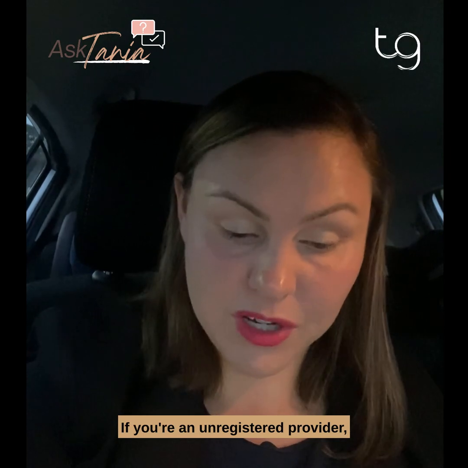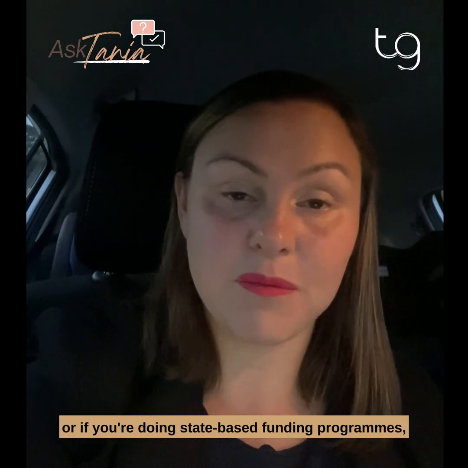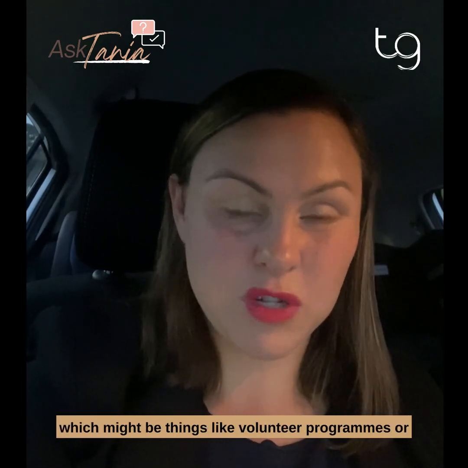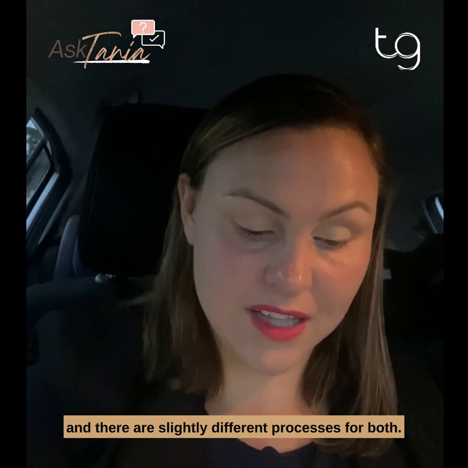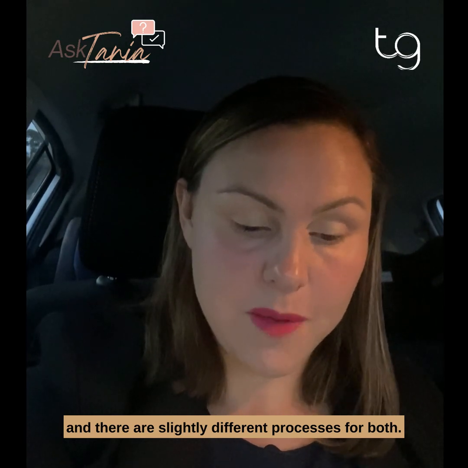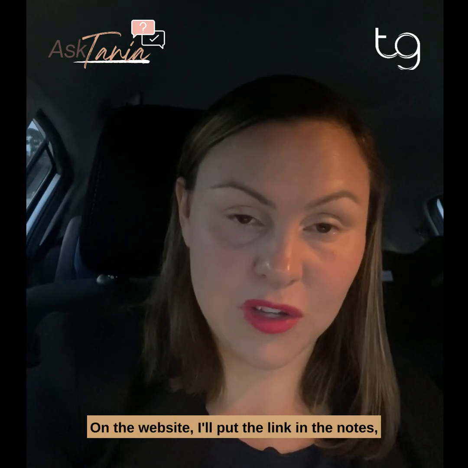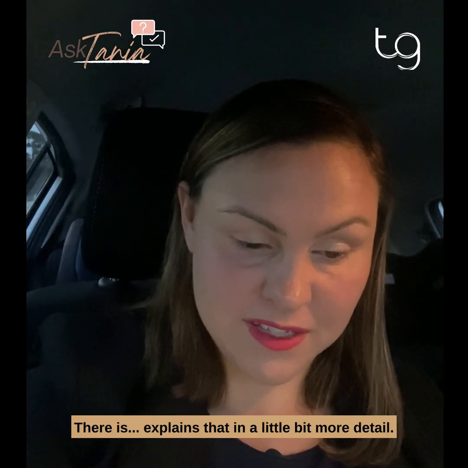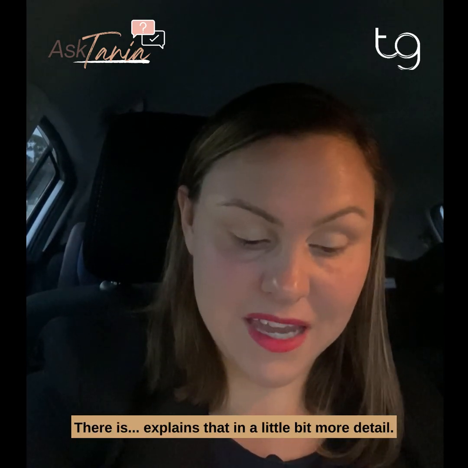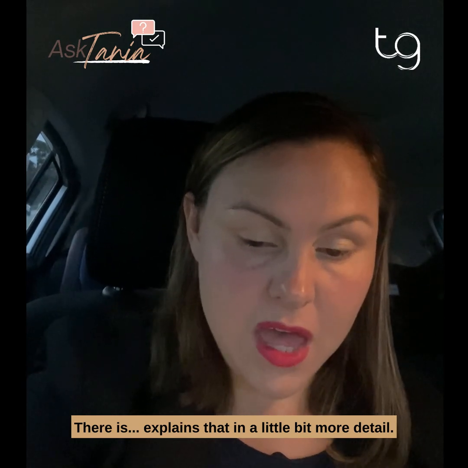If you're an unregistered provider, or if you're doing state-based funding programs, which might be things like volunteer programs or things outside the NDIS, there is a Queensland disability worker screening clearance, and there are slightly different processes for both. On the website, I'll put the link in the notes if I can figure out how to do that, it explains that in a little more detail.